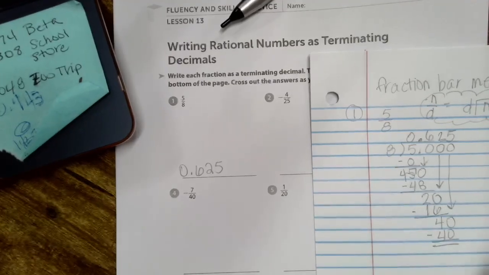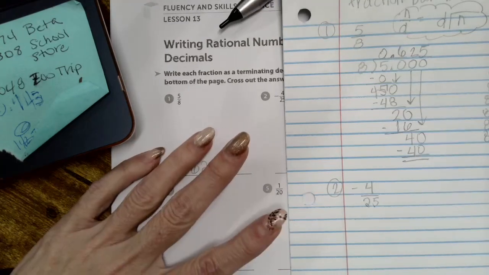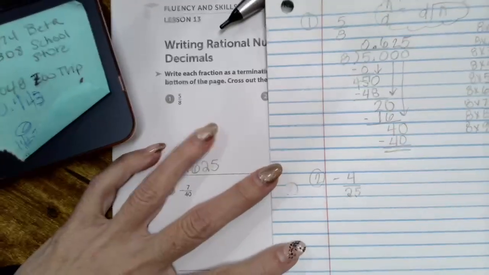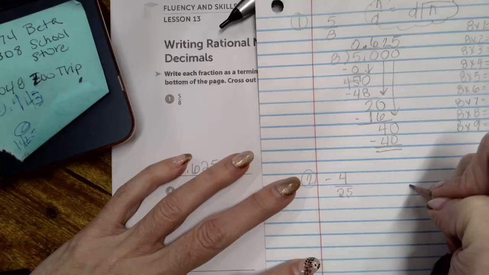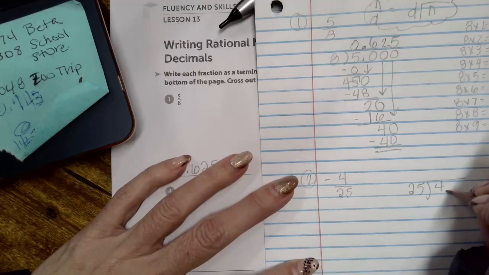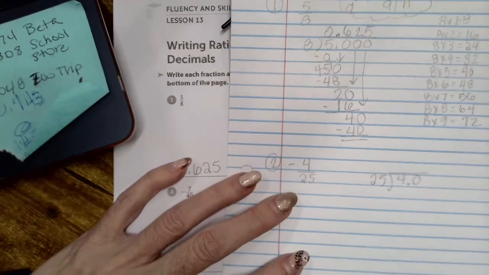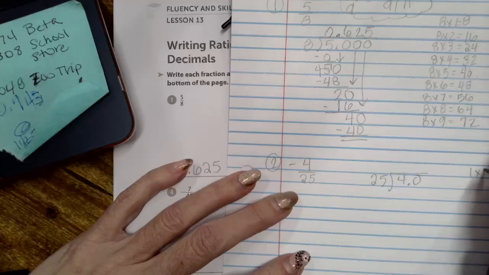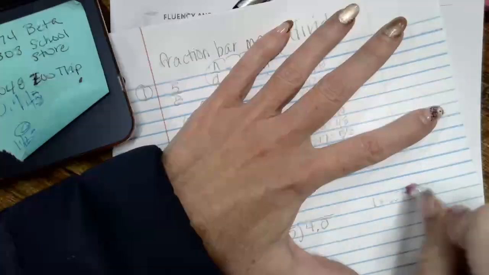All right, let's look at number 2. -4 over 25. This one's a negative, but we still do our division the same way. So I'm going to put 25 as my divisor and 4 as my dividend. And I'm going to go ahead and add my decimal and my 0. All right, 25. That's a big number. So I'm going to come over here and list multiples. Oops, I wrote that backwards. Because, again, I think this helps.